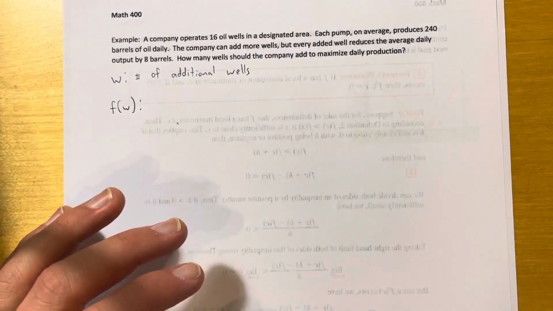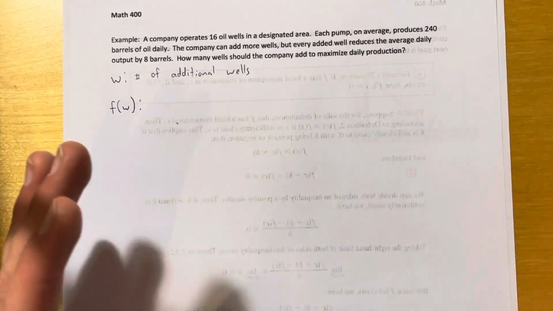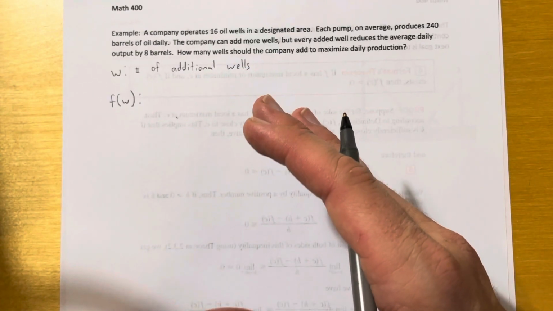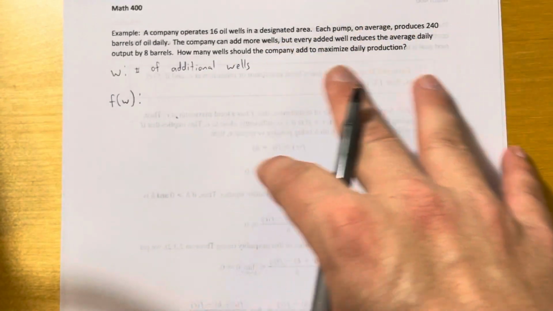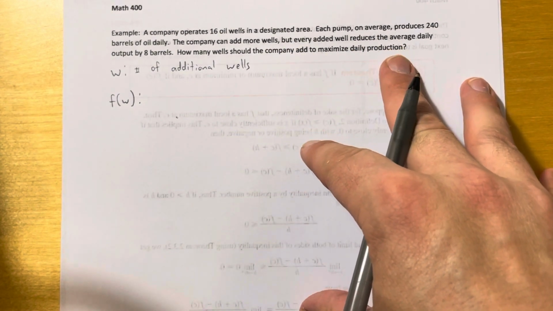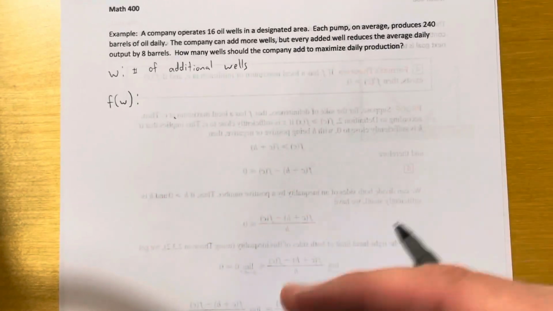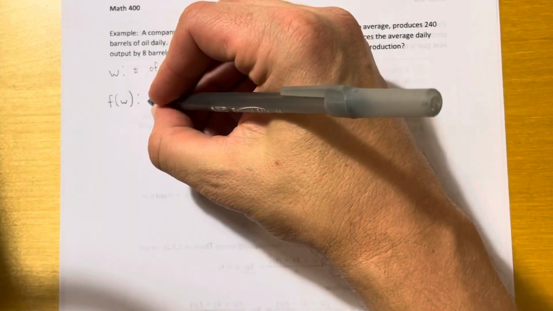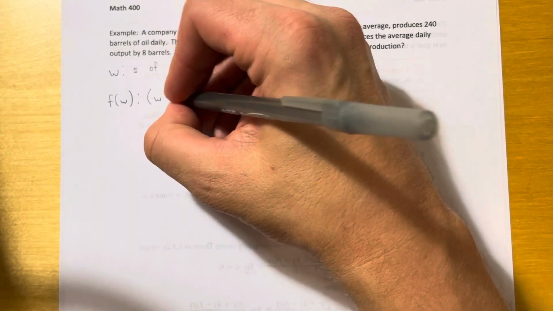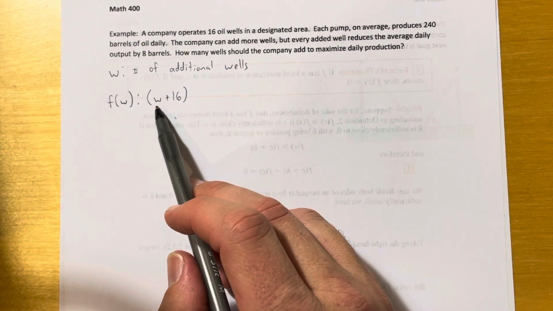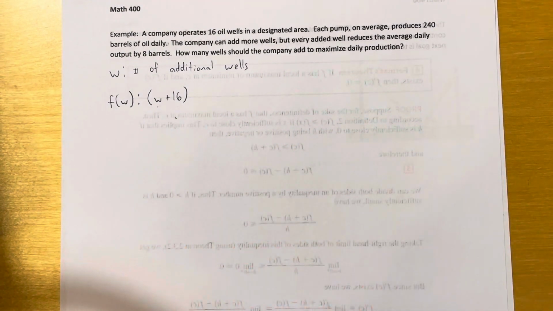Now think about this for a moment. How do you determine the total number of barrels produced in a day? Well, it's the number of wells times the amount that each well is producing. We're assuming that each well is going to be producing the same amount of barrels each day. So number of wells times the number of barrels each well produces. So how many wells will we have? Well, it's going to be W plus 16. 16 wells that we're starting with plus however many wells we add on top of that.